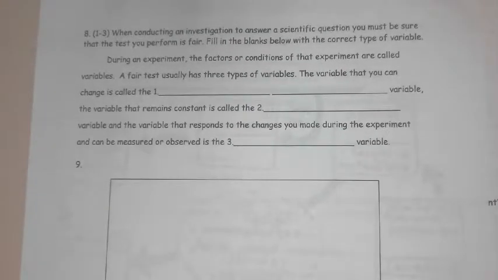Number 8, you will fill in blanks 1, 2, and 3. When conducting an investigation to answer a scientific question, you must be sure that the test you perform is fair. Fill in the blanks below with the correct type of variable. During an experiment, the factors or conditions of that experiment are called variables. A fair test usually has 3 types of variables.